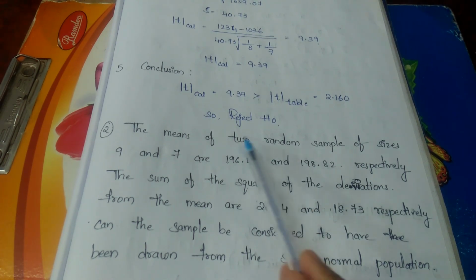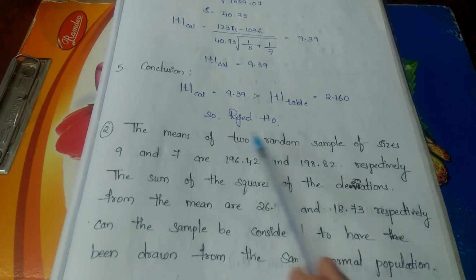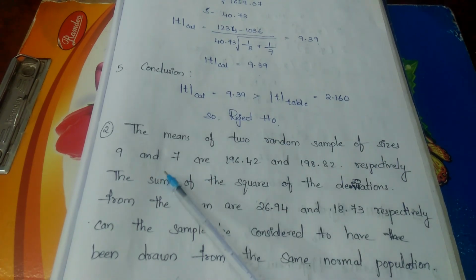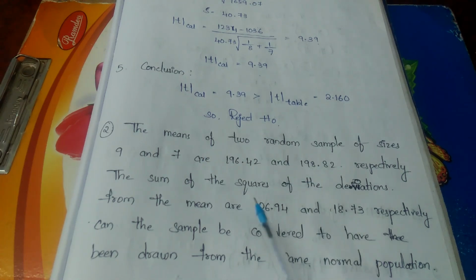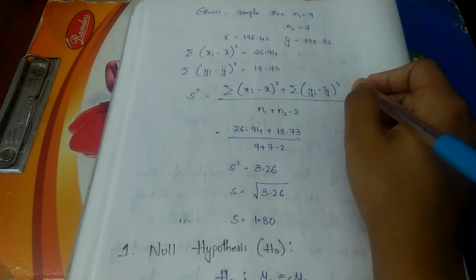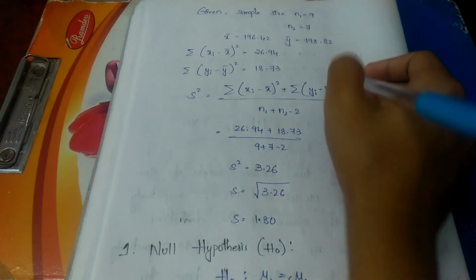So method 2, because it is drawing two times, so two random sample sizes are given here. Sizes are given, sample means are given, and the sums of the squares of the deviations from the mean are also given. So first write the given information.